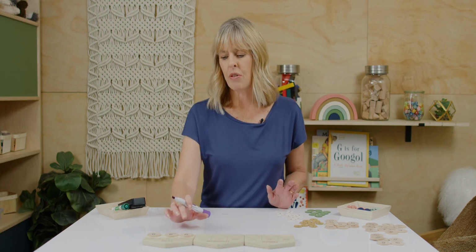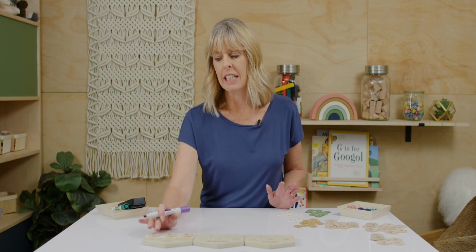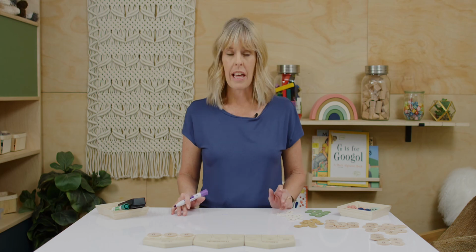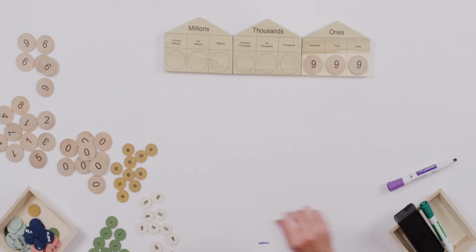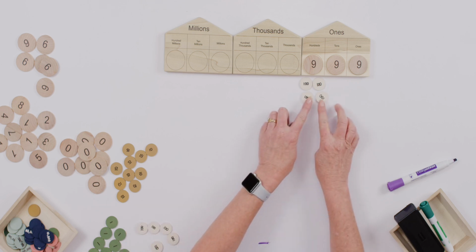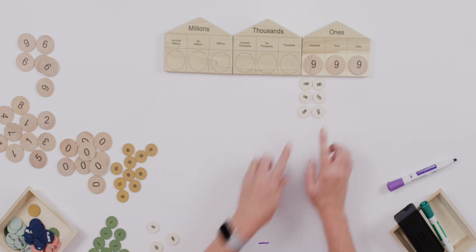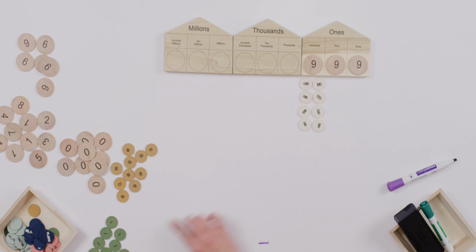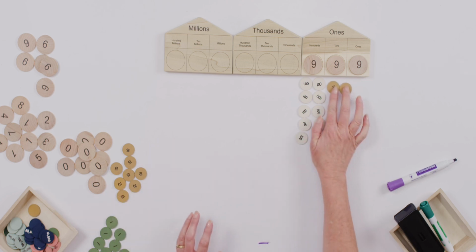So what if I gave you 999? And then I asked you, what if we added 1 to that? Now let's play with this with our place value discs. So I'm going to give 1, 2, 3, 4, 5, 6, 7, 8, 9, representing my 900. And now I need 90.